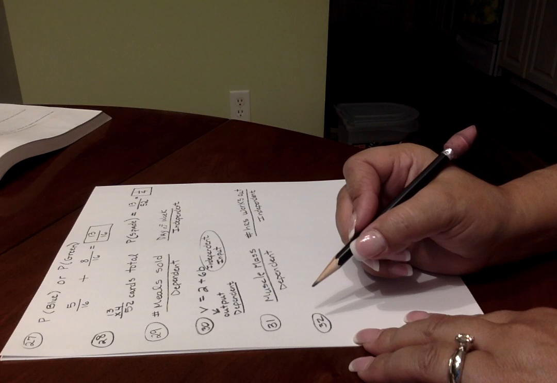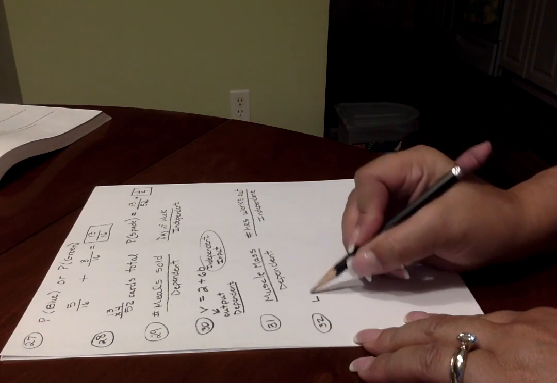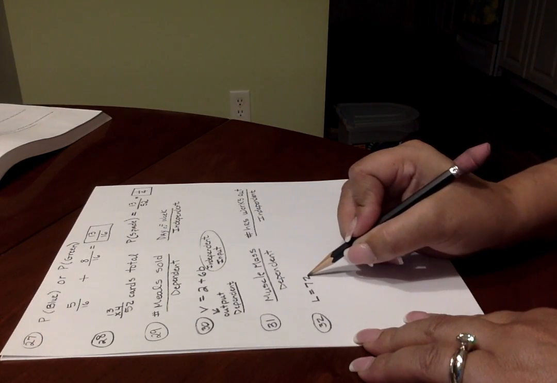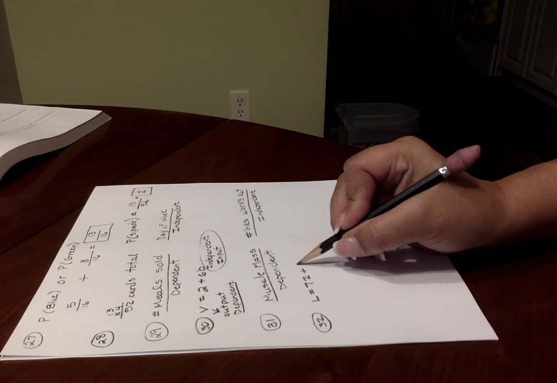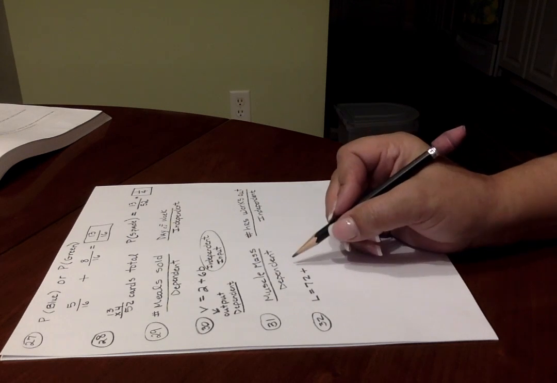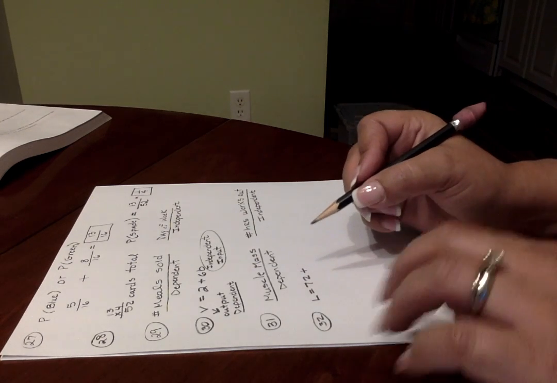32. A construction crew is lengthening a road that was originally measured at 72 miles. The crew is adding 3 miles per day. What is the length of the road after 12 days? Use the equation. Length of the road is 72 miles plus, yes, I believe there's a typo in this problem because the equation is given as 72 plus 2d, yet the wording of the problem is that they're adding 3 miles per day. So what is the length after 12 days?